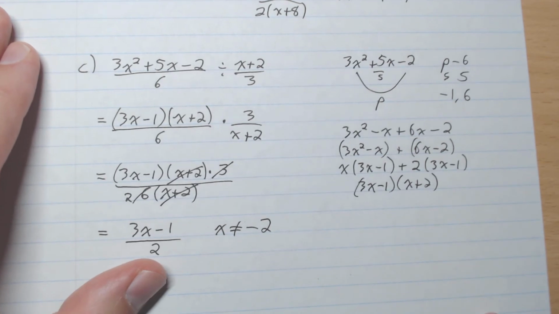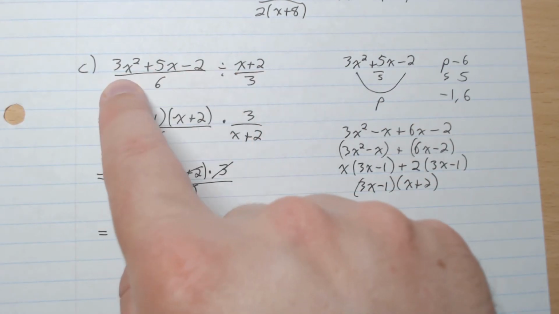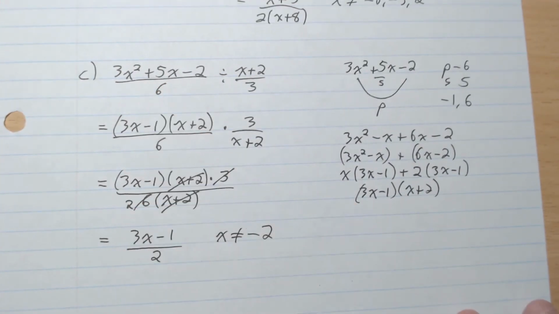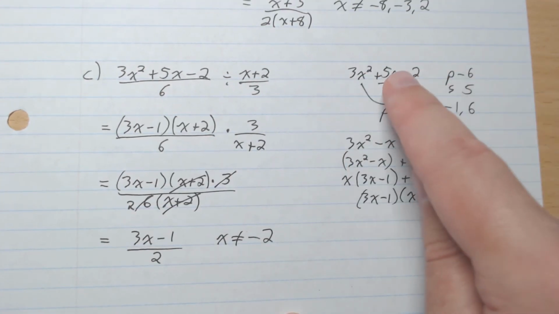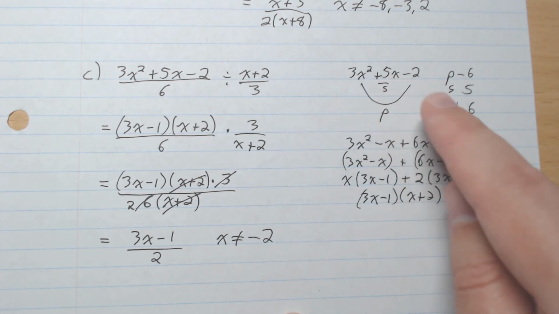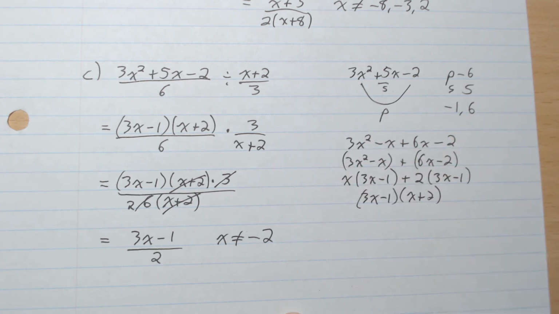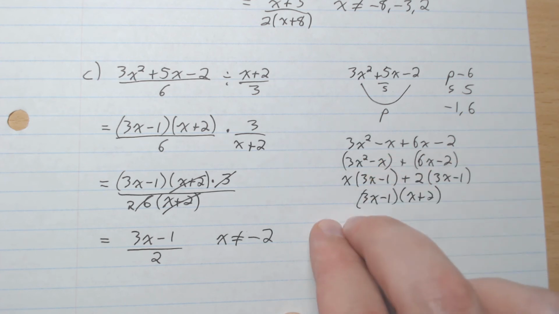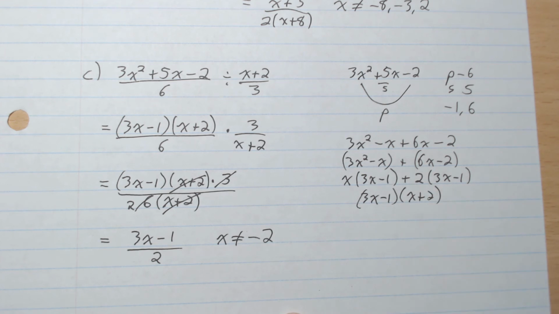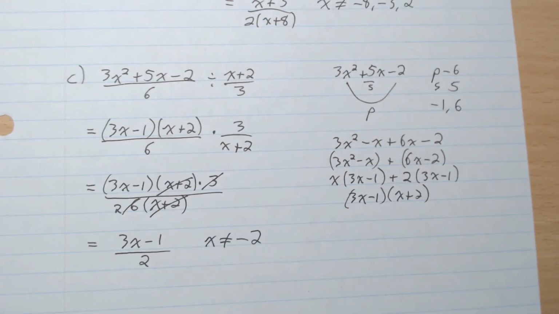Okay, C, times the reciprocal like that. We're going to factor this out, 3x squared plus 5x minus 2. Product negative 6, sum of 5. Those two numbers are negative 1 and 6. 5x gets rewritten as negative x plus 6x like that. First group plus second group. In common from the first one is x. In common from the second one is 2. 3x minus 1 in common. Factor that out. What remains is x plus 2. So this gets rewritten as 3x minus 1 times x plus 2.